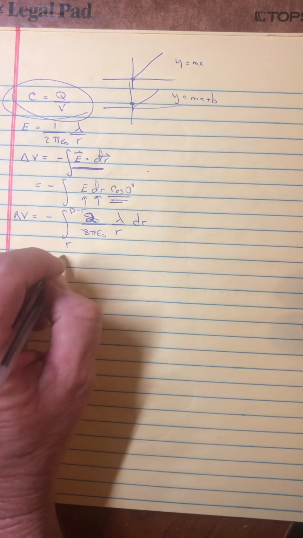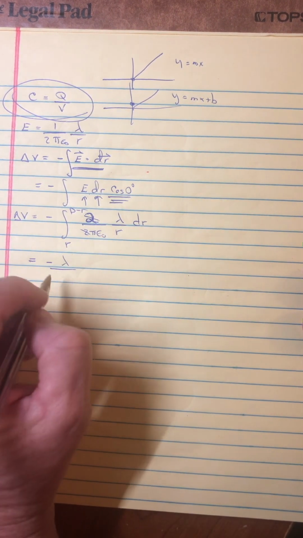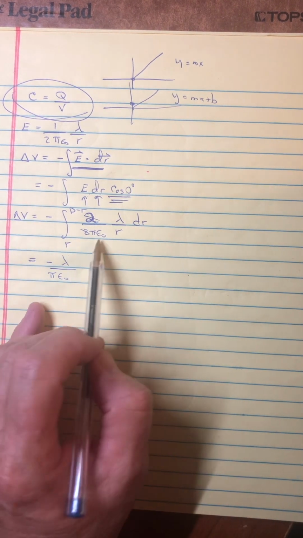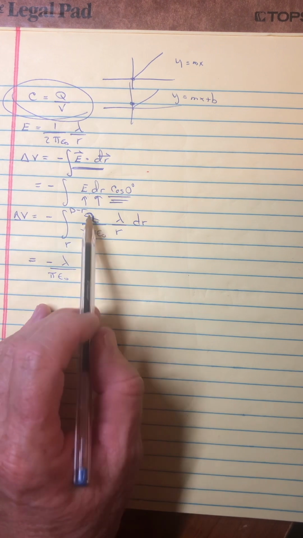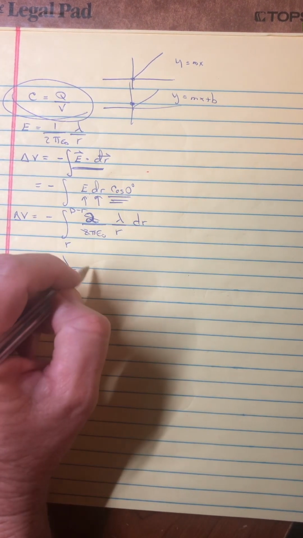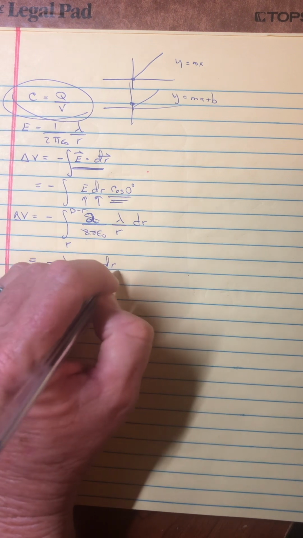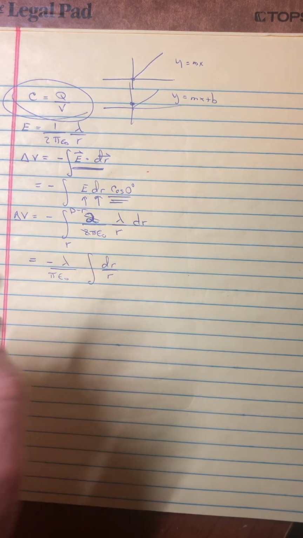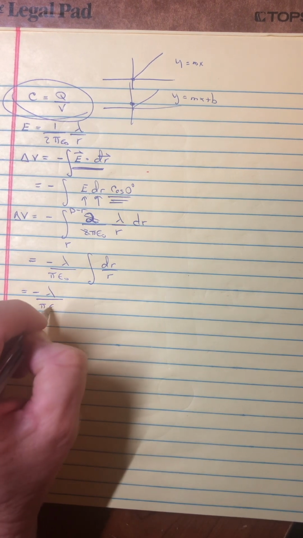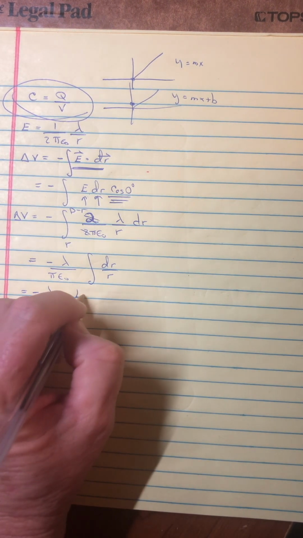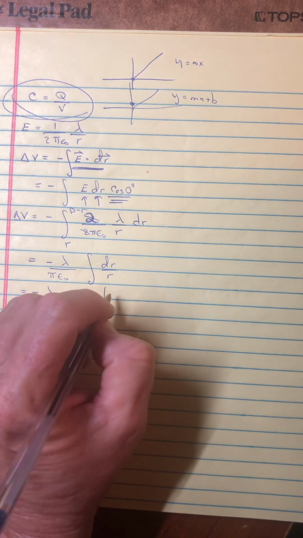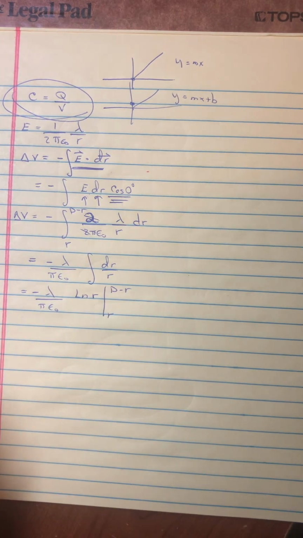Like all of my integrations, I look around for things that are constant, and so the pi and the permittivity of free space, lambda, and then I just have this integral of dr over r, which, as you know, is the natural log of r. And the limits are from r to d minus r.